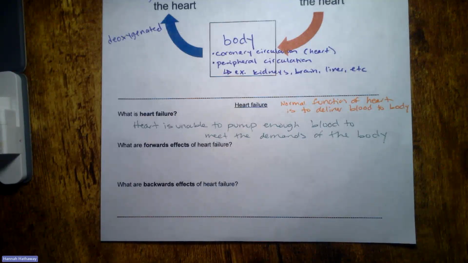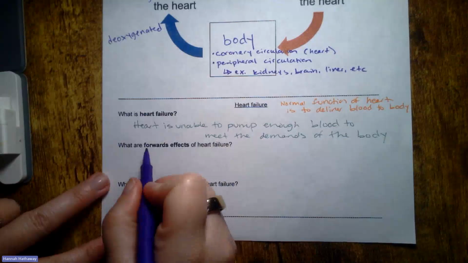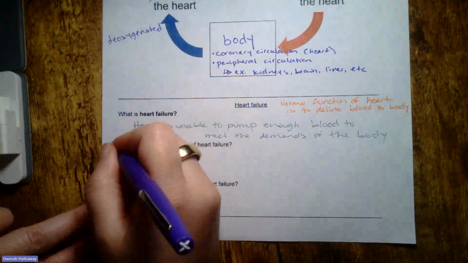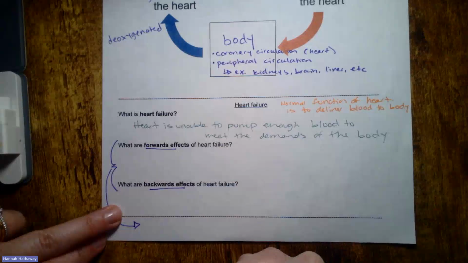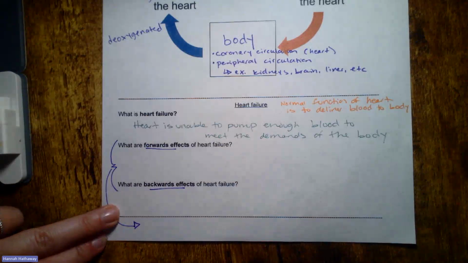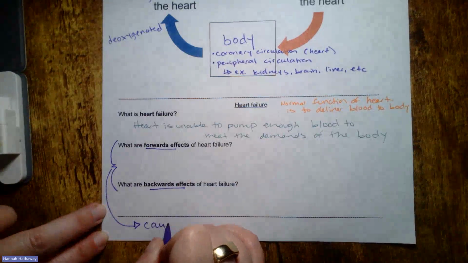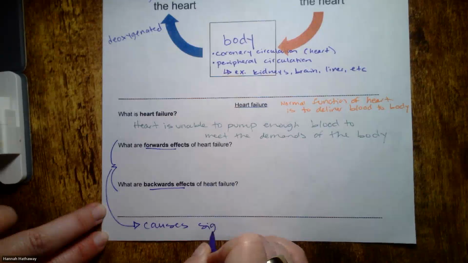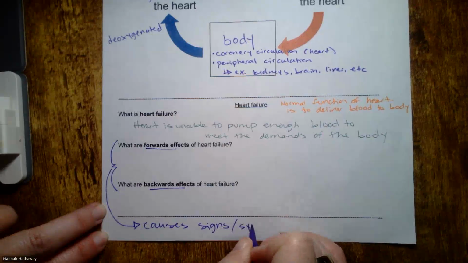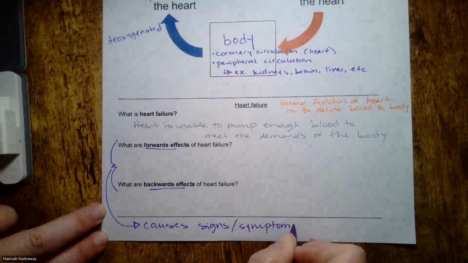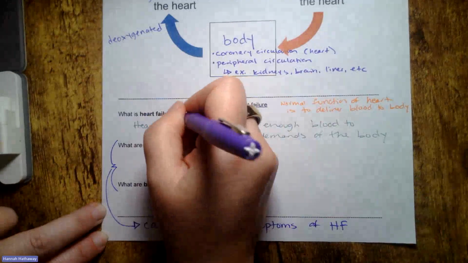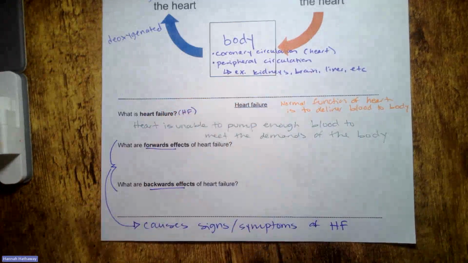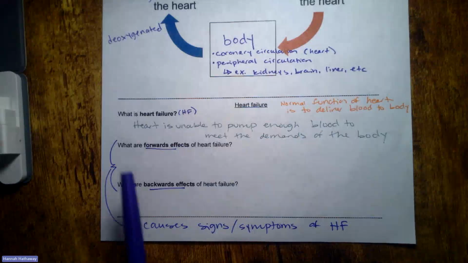So we can think about these signs and symptoms of heart failure in terms of forwards effects and backwards effects. So once again, both of these are sort of explaining what causes the signs and symptoms of heart failure. I'm going to write HF for heart failure. Okay, so what are the forward effects of heart failure?